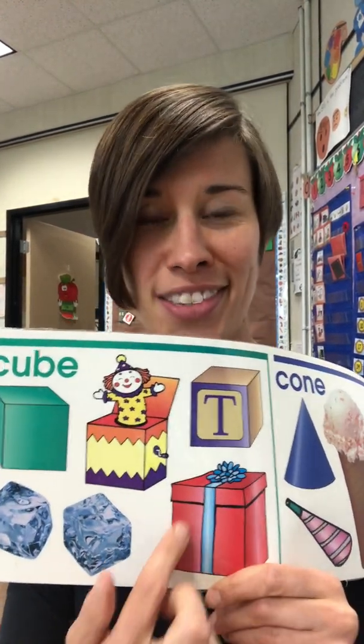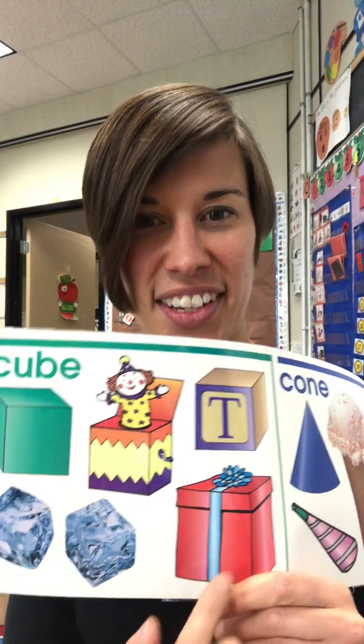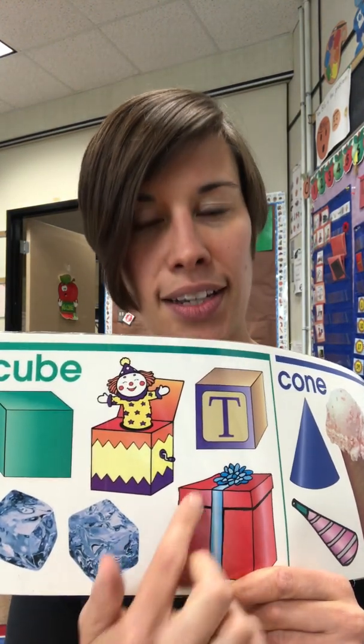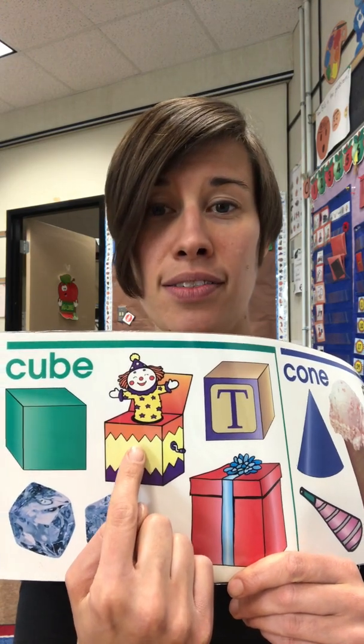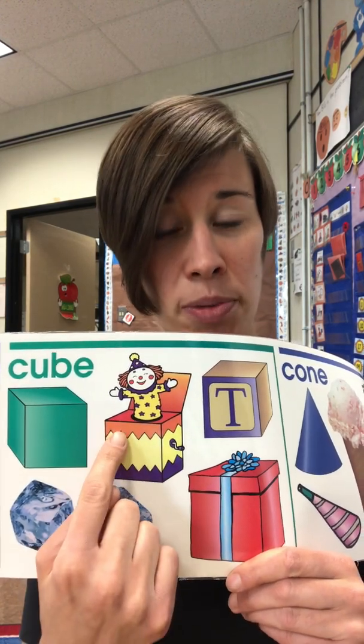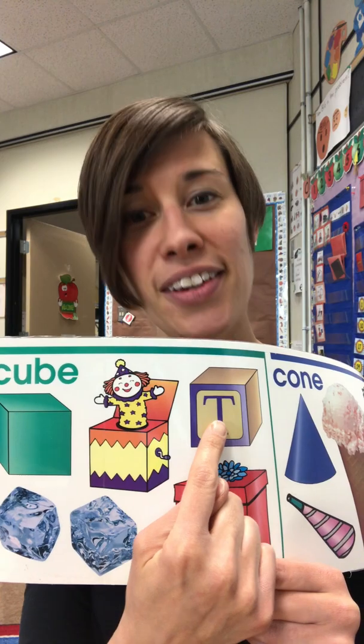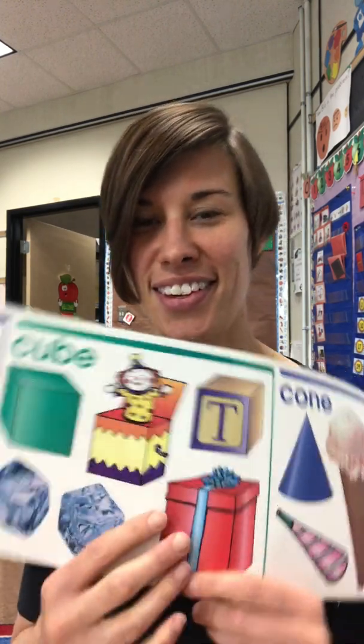Here's a box that's a present, right? This has a little more of a rectangle side on it. So this is shaped like a box. Here's a jack-in-the-box, shaped like a cube or shaped like a box. And here's a block, again, shaped like a box. I have another couple things to show you here. This might make you think of something.